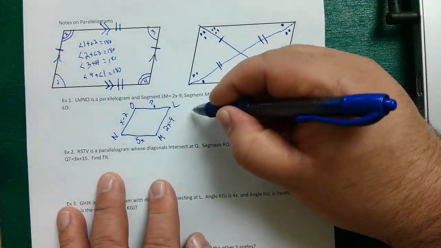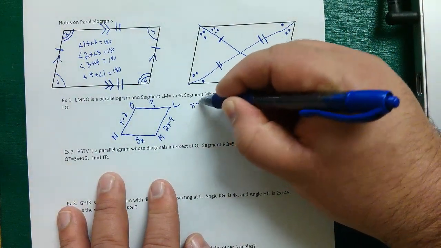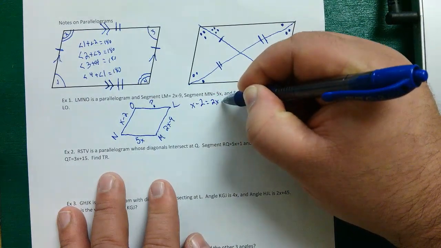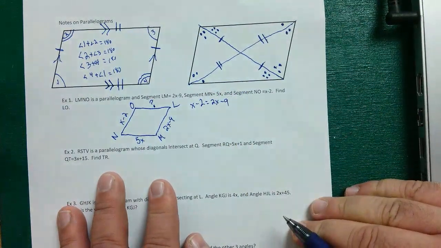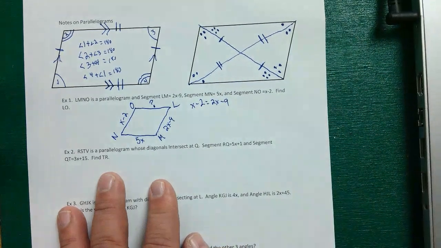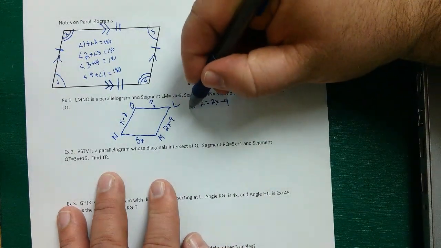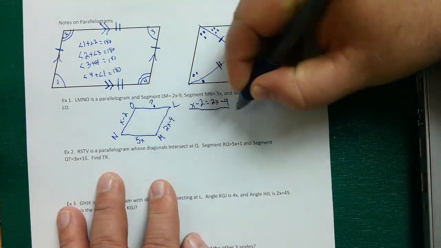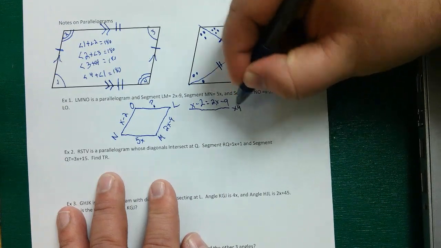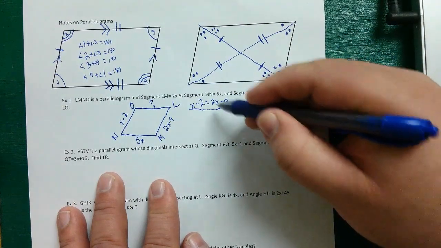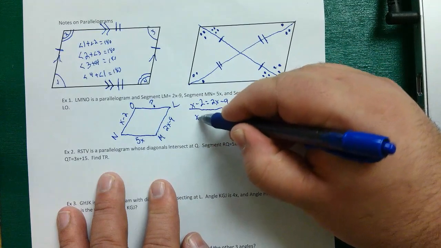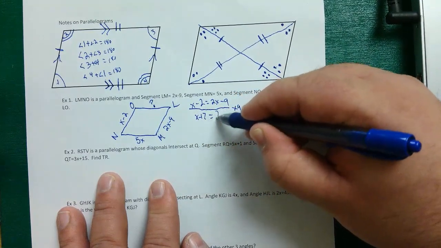So if I make those two things equal, x minus 2 equals 2x minus 9. The first thing I would do is add 9 to both sides, and that would get rid of that minus 9 and turn that into x plus 7 equals 2x.